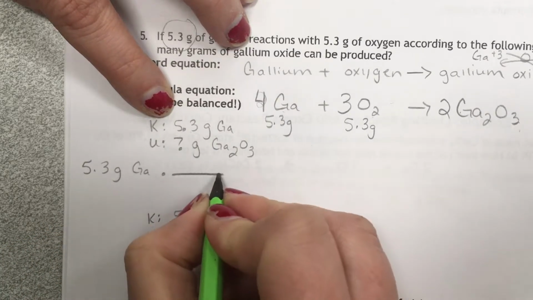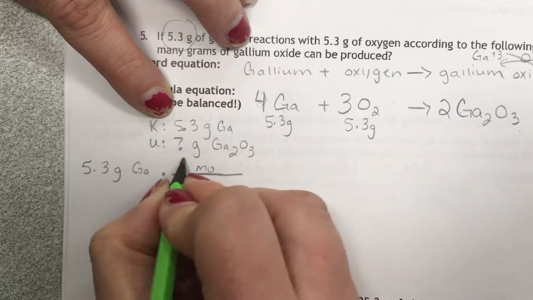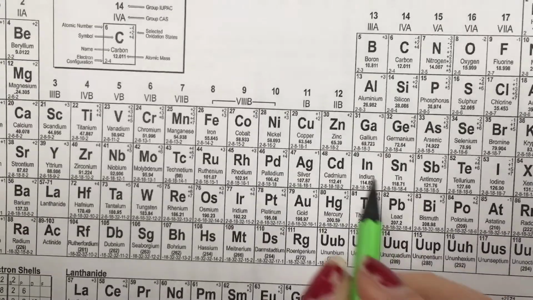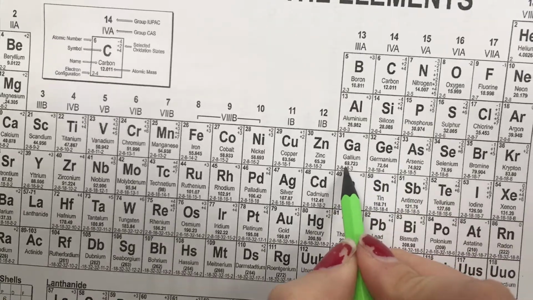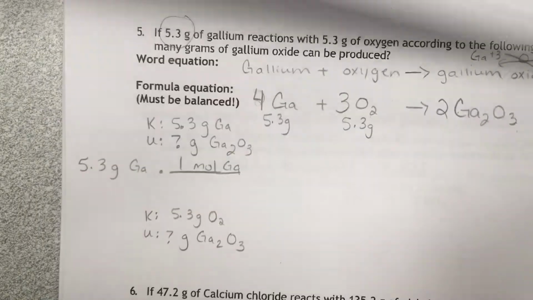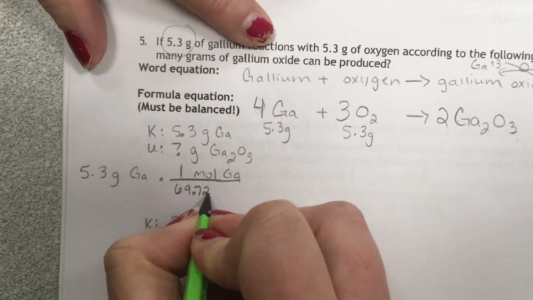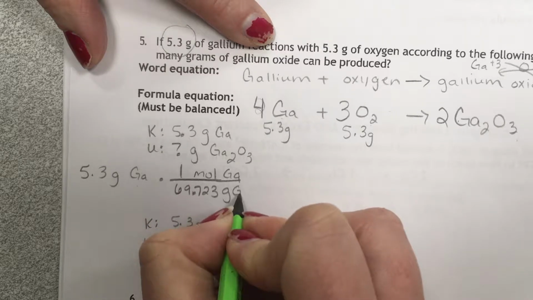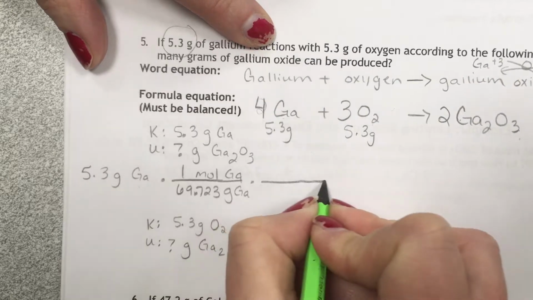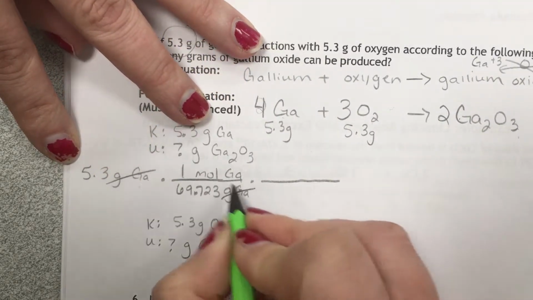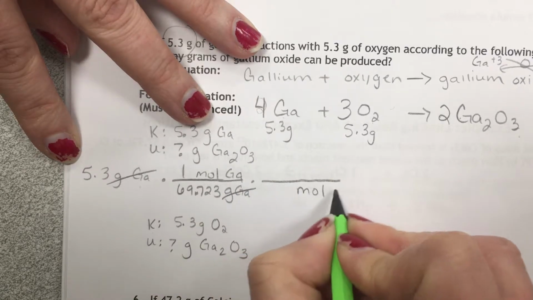So we take our known, which is 5.3 grams of gallium. We need to convert that to moles so we can do a mole to mole ratio. So we need to find out how much gallium weighs, which is 69.723. Okay, so we have that done. So grams of gallium are gone. We have moles of gallium, which go here.